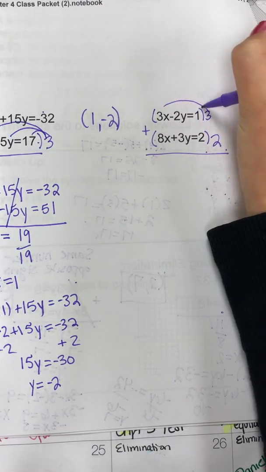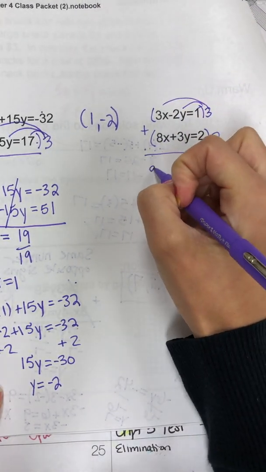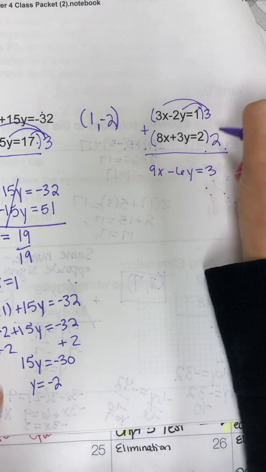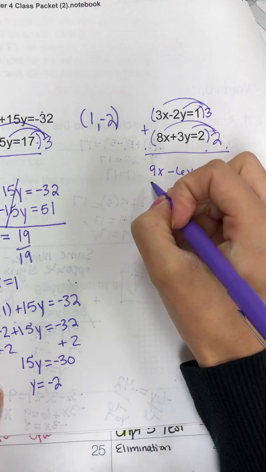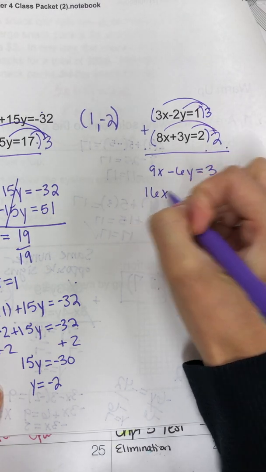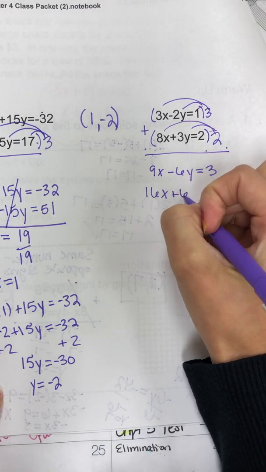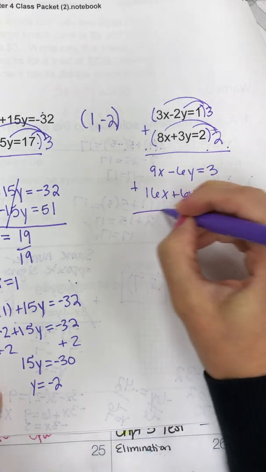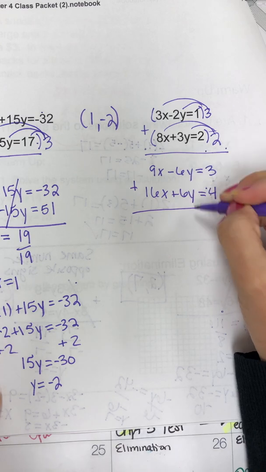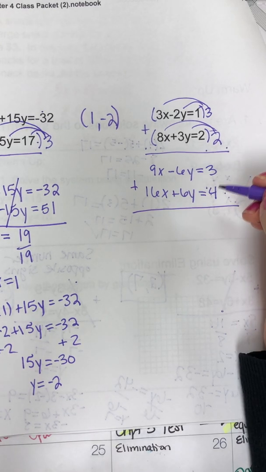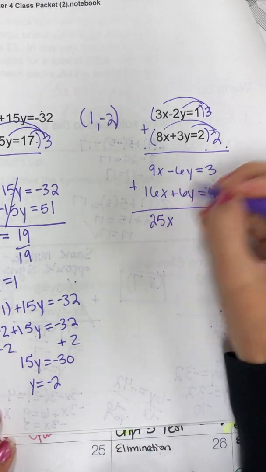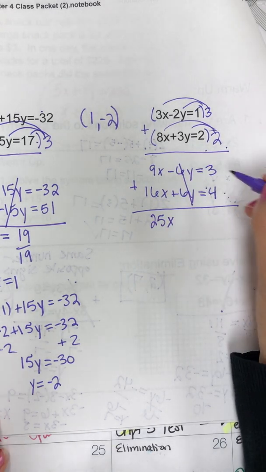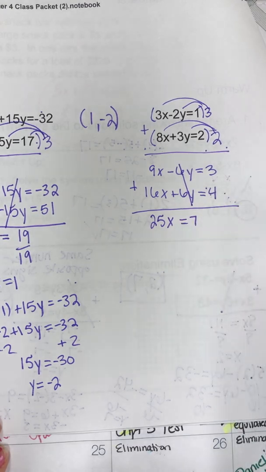So the top one, I'm going to distribute a 3. That's going to give me 9x minus 6y equals 3. And on the bottom, I'm going to distribute a 2. So that's going to give me 16x plus 6y equals 4. Now I can go ahead and add these together because now my y's are going to cancel out. So 9 plus 16 is going to give me 25x. Negative 6y plus positive 6y is 0, so that's good. 3 plus 4 is 7.